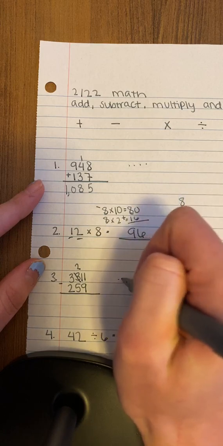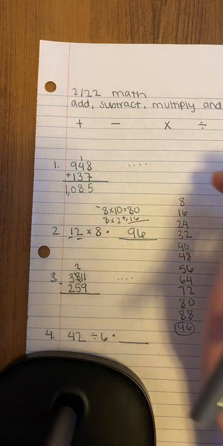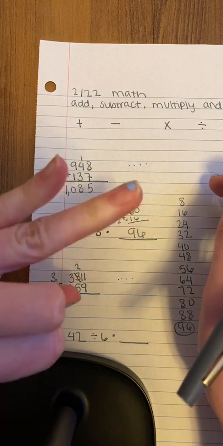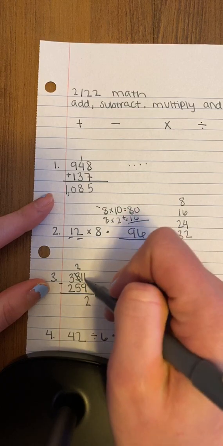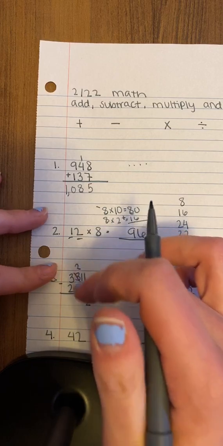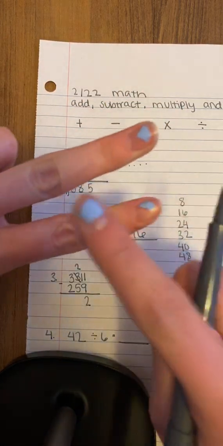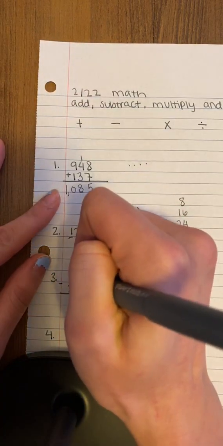Again, I can draw pictures on the side, or I can go from 9 and see how many fingers it takes me to get to 11. So 9, 10, 11. It only took me 2 fingers. So I'm going to write that right below my ones place. So now I have 2 minus 5. But if I have 2, can I take away 5? No, because that's not enough as well. So I'm going to borrow.